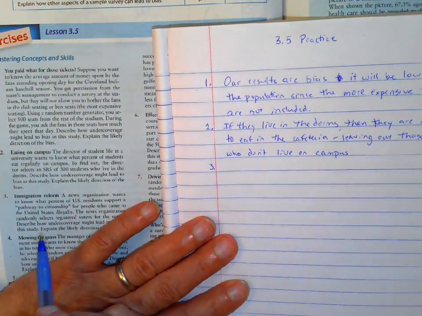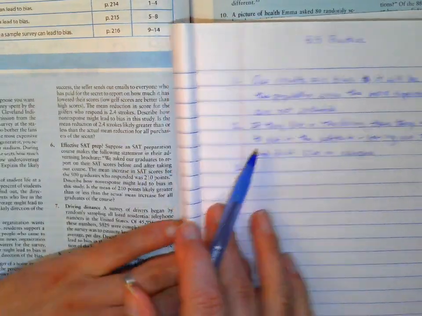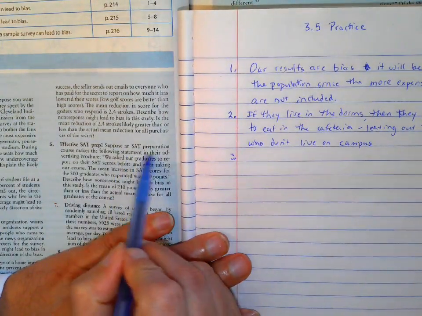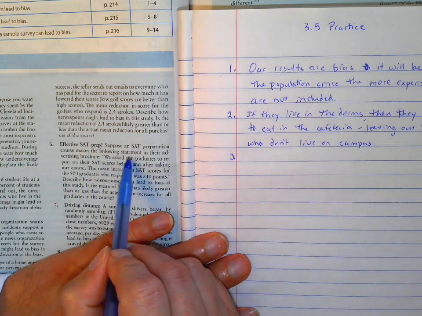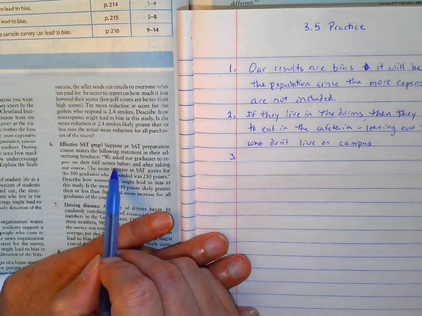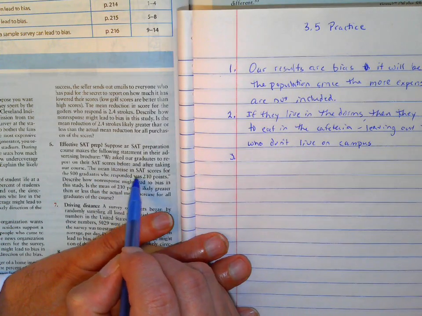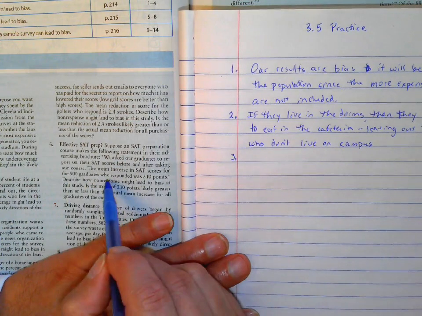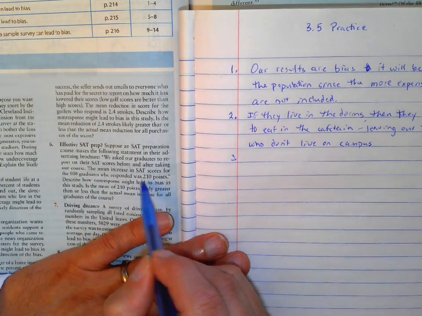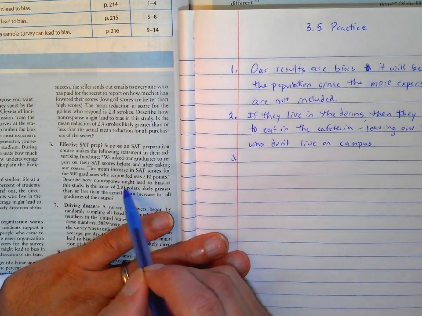Okay, third one, SAT prep. Okay, so some people pay a lot of money to get test prep for SAT. Suppose an SAT preparation course makes the following statement in their advertising brochure. We asked our graduates to report on their SAT scores before and after taking their course. The mean increase in SAT scores for 500 people who responded was 210 points. So of the 500 people who responded, they increased their score by 210 points in the SAT. How is there non-response here?